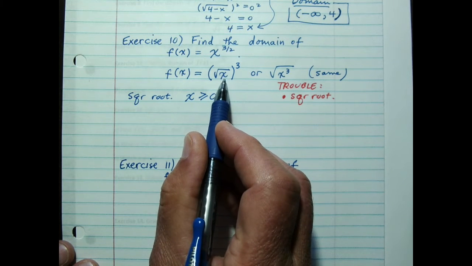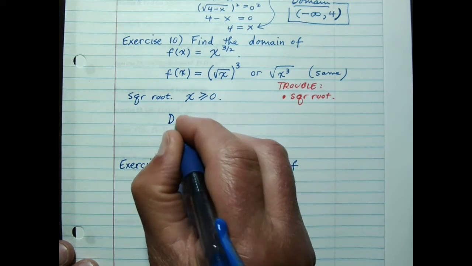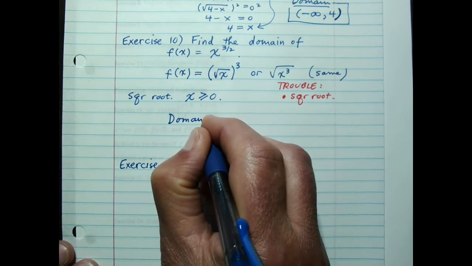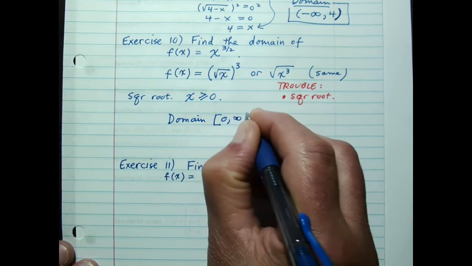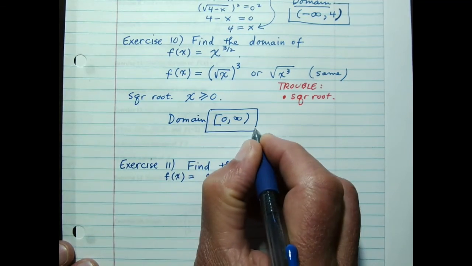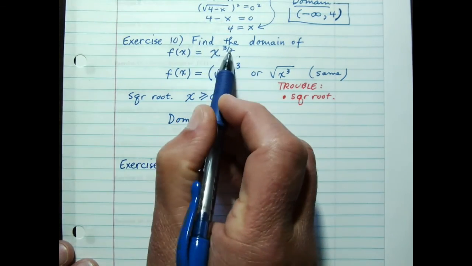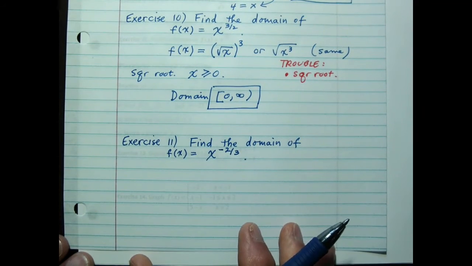There's no denominator to worry about. This is the only condition on the domain. So the domain is going to be square bracket 0, comma, infinity, all real numbers greater than or equal to 0. So when you write x to the 3/2, you need to be aware there's a square root involved there.